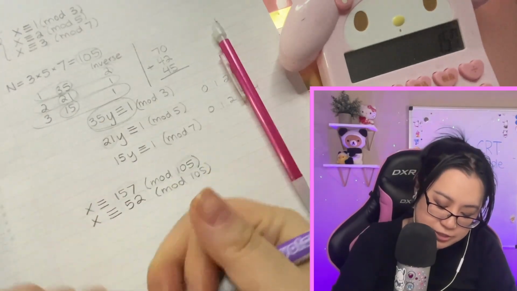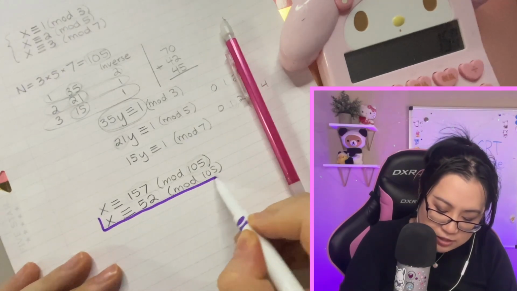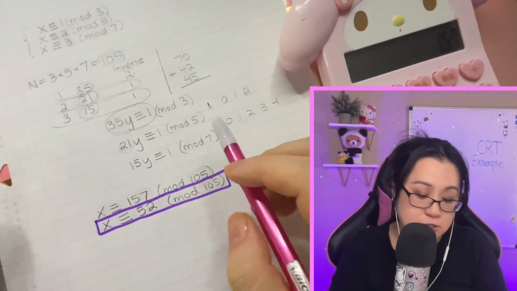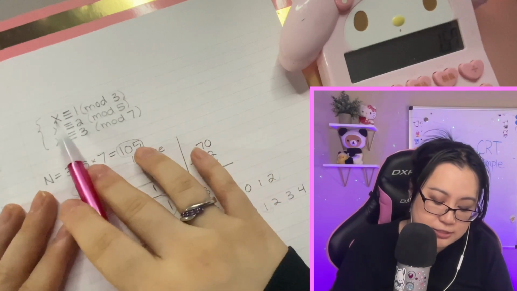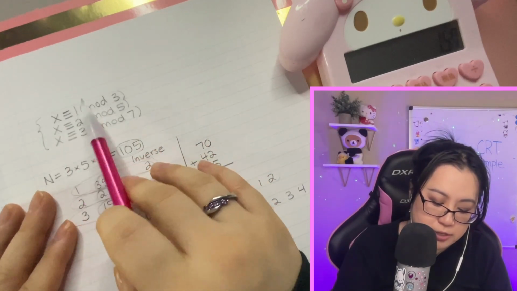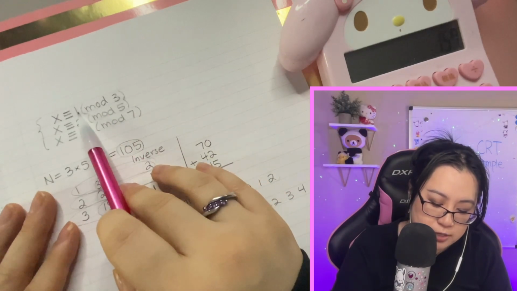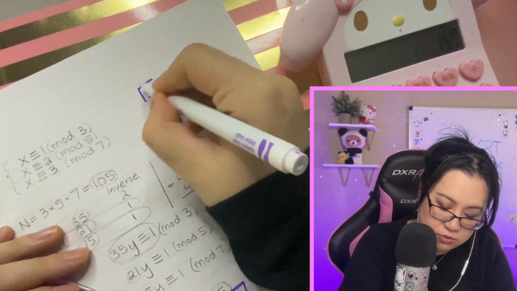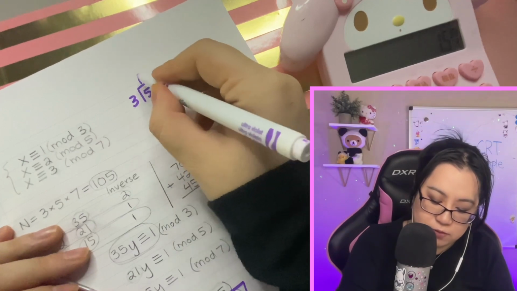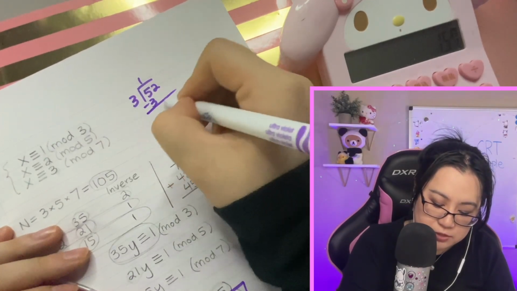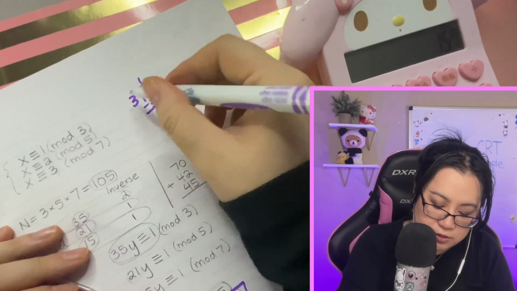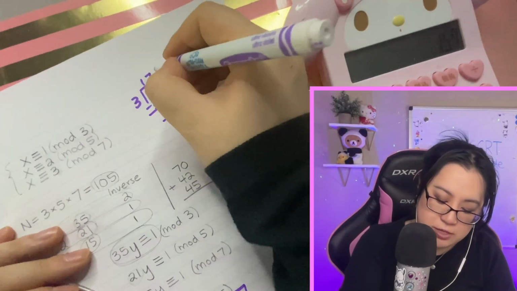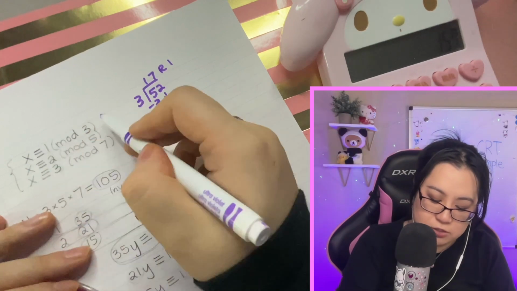I need to check this. Let's make sure we actually got something that works. So if our answer is 52, let's go back to these and see if 52 mod 3 is 1. 52 divided by 3: 3 goes into 5 once. 1 times 3 is 3. Subtract it, bring down the 2. 3 goes into 22 7 times, that's 21, and yes, that leaves me with the remainder of 1. So 52 checks for that.